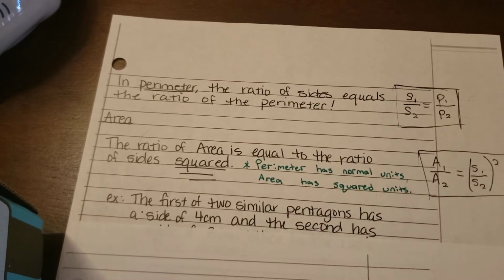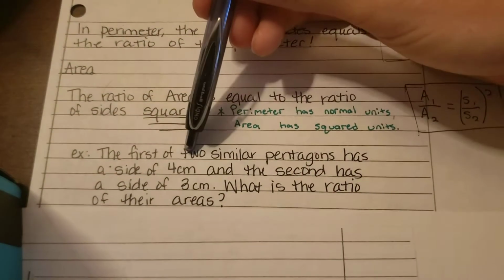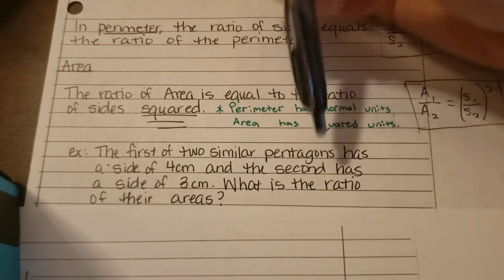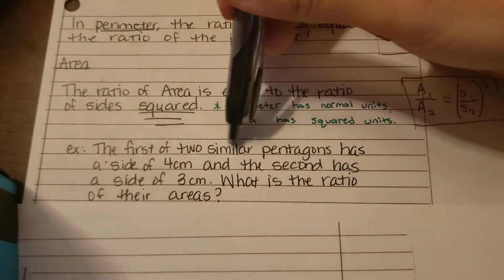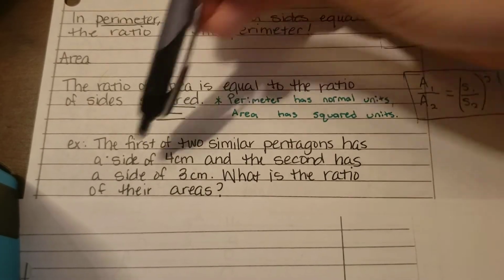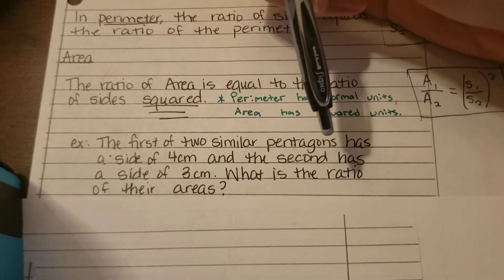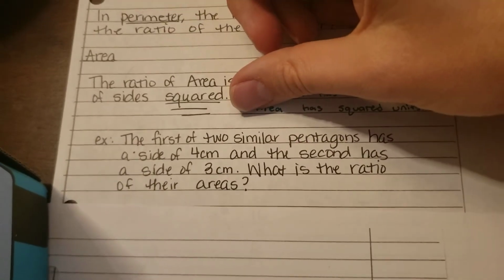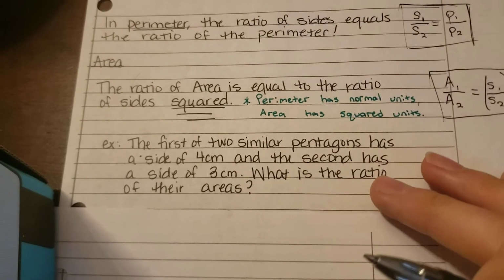So the first one. We have two similar pentagons. It doesn't matter if it's triangles, pentagons, rectangles, as long as they're similar, which these are. The first has a side of 4 centimeters, the second has a side of 3 centimeters. What is the ratio of their areas?